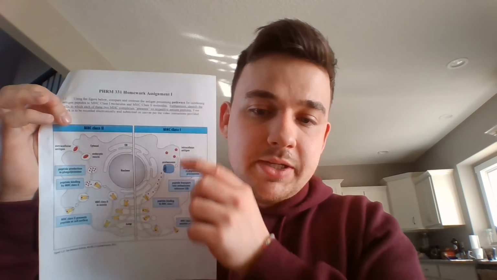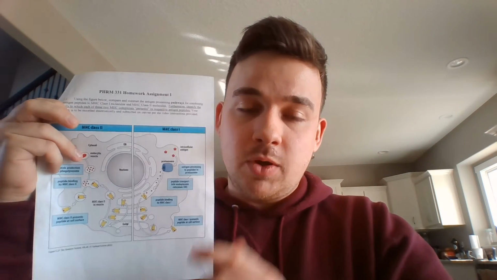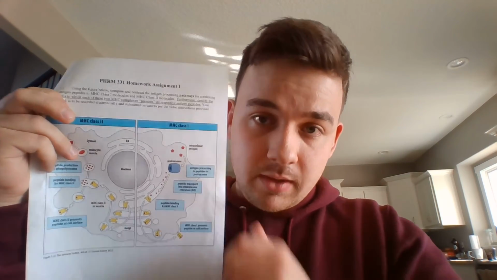On the flip side, MHC class 1 proteins are cytosolic processing, which grabs endogenous floating antigens, and it goes to class 1 MHC protein, and it presents to T cytotoxic cells, which kill the cell.